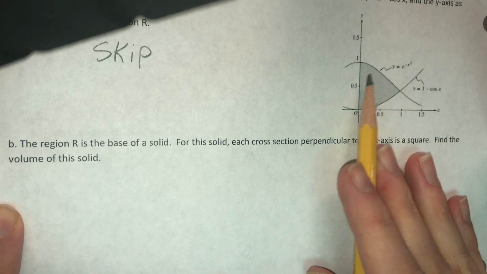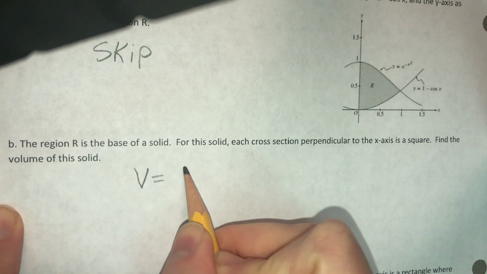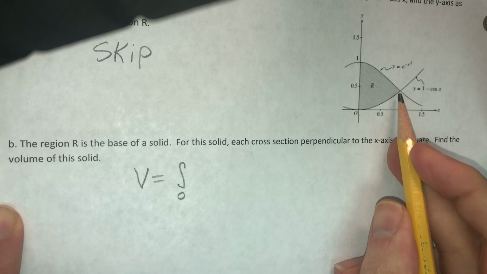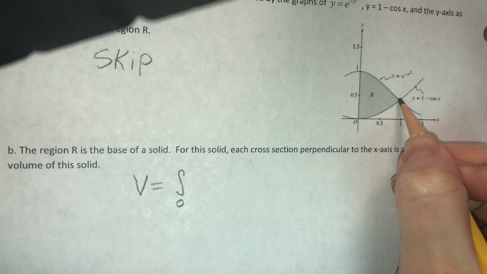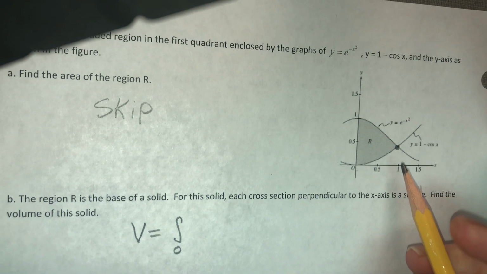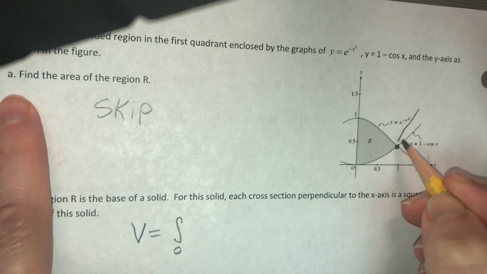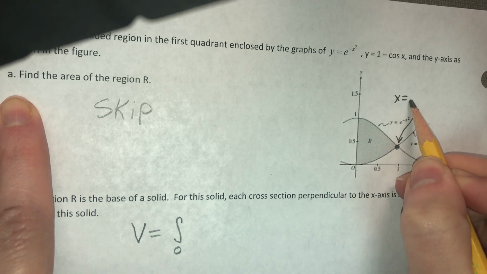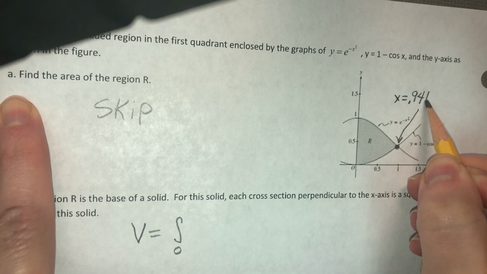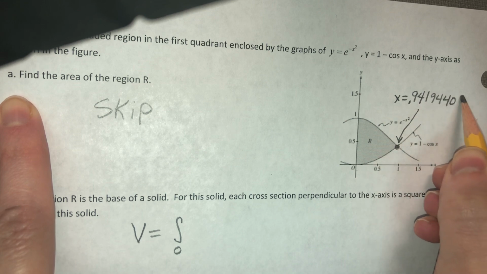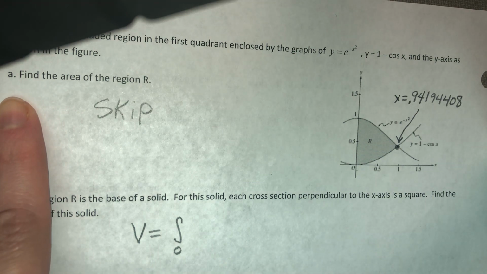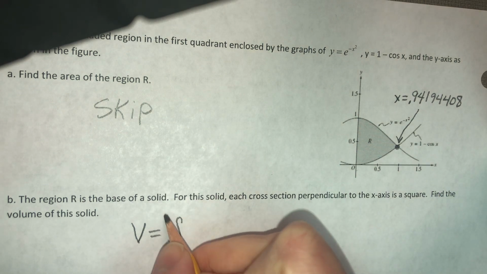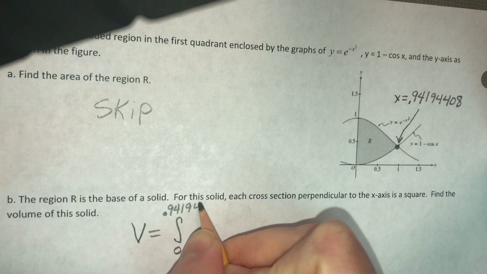Okay, so this is the base of the solid. We're going to do a volume problem. So we're going to integrate from leftmost x, which is 0, to rightmost x. And we found this intersection point last time in class because it was part of this part that we just did. And it was x equals 0.941944408. We did that with the calculator using the intersection feature. So that's my upper limit of integration, 0.941944408.